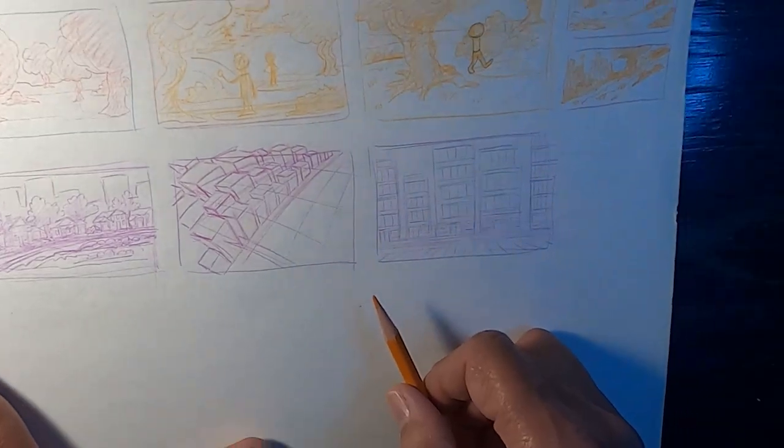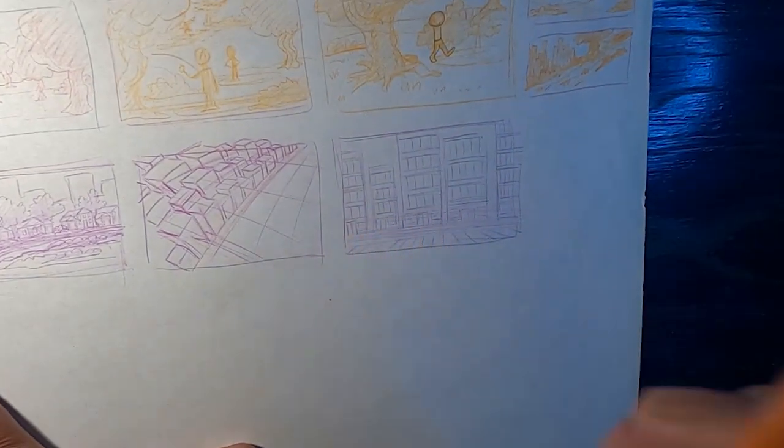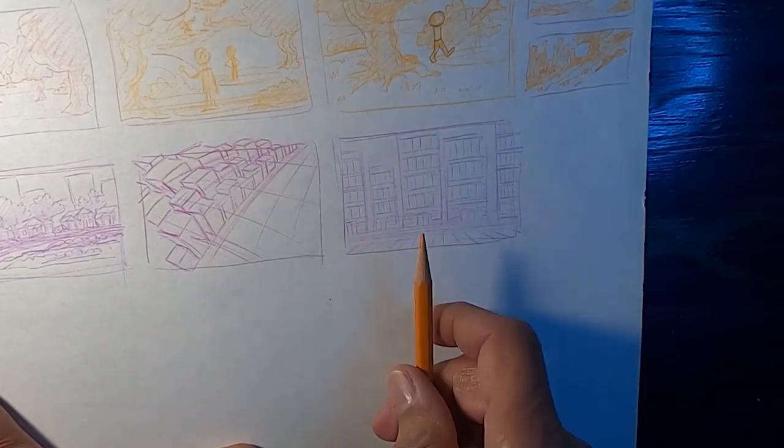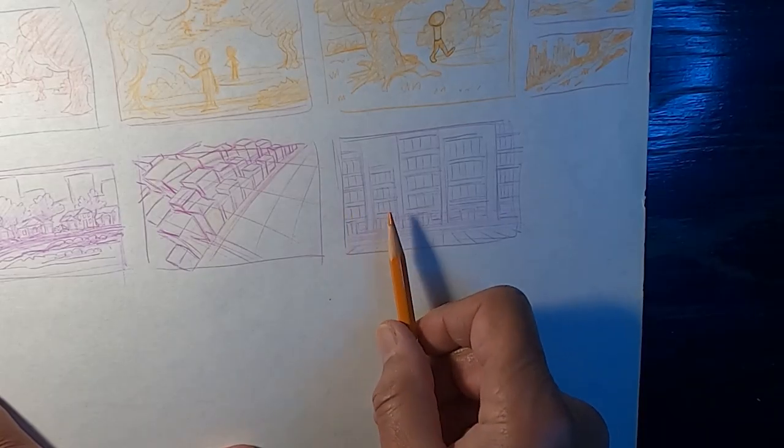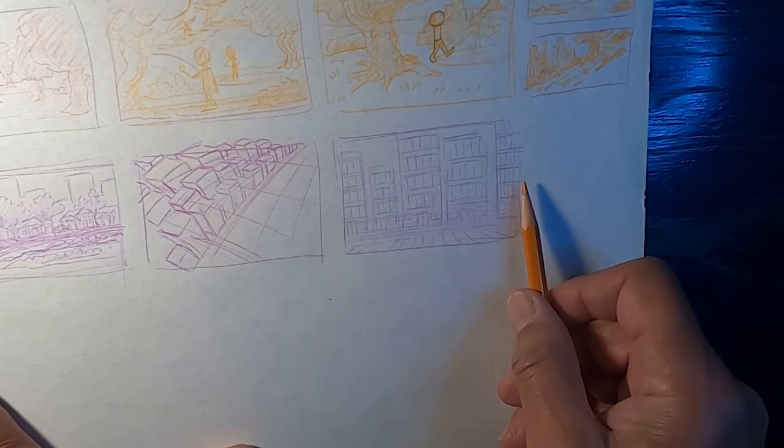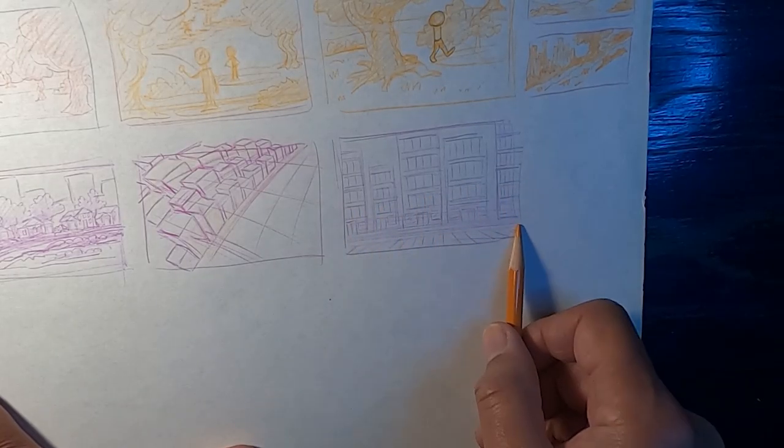Guidelines, I should say. This one's just a straight on shot of city buildings. And we see just 1 office, 2 office, 3 office, 4 office, 5 office buildings, the city street in front of it.